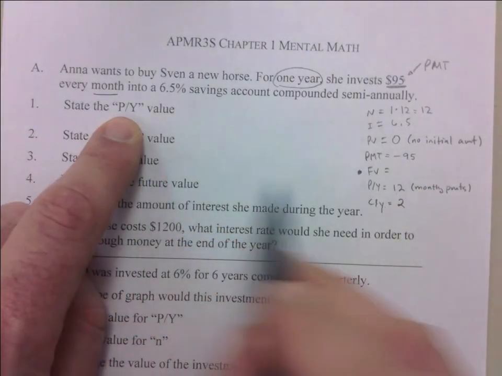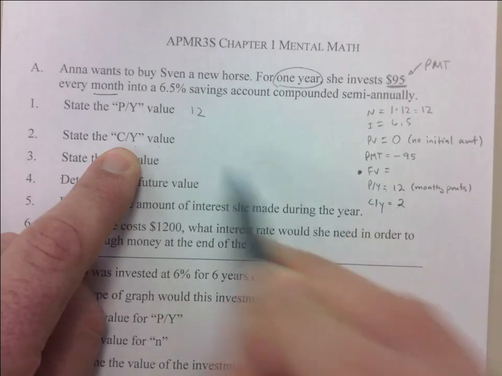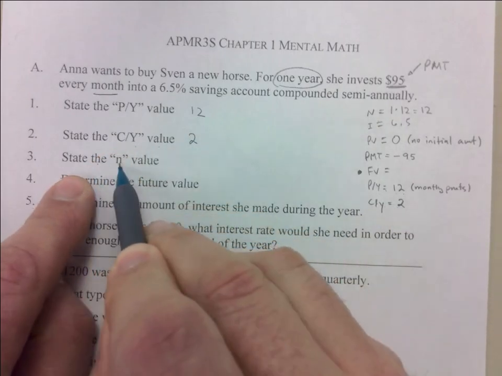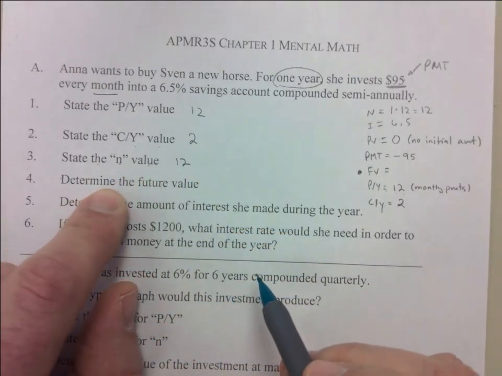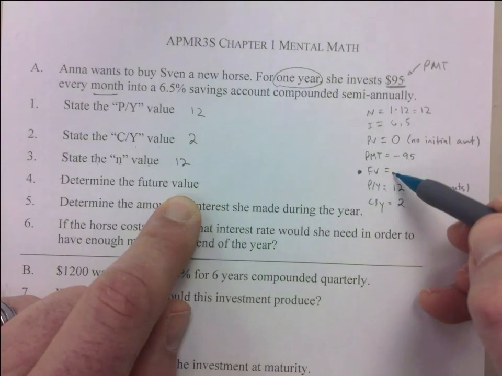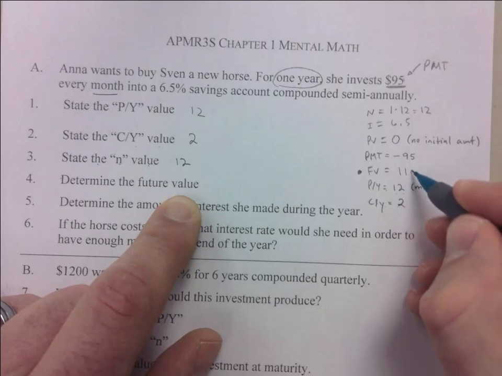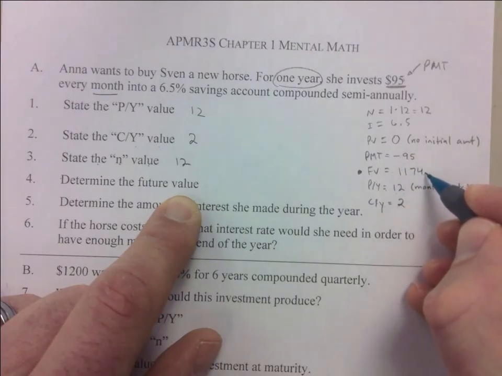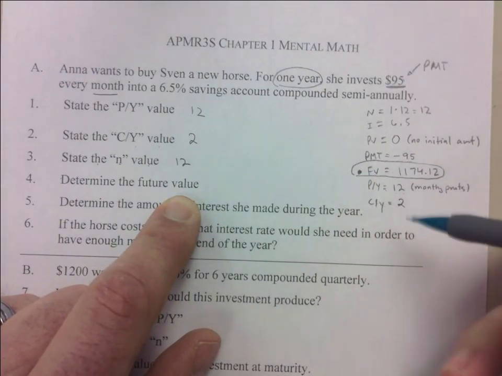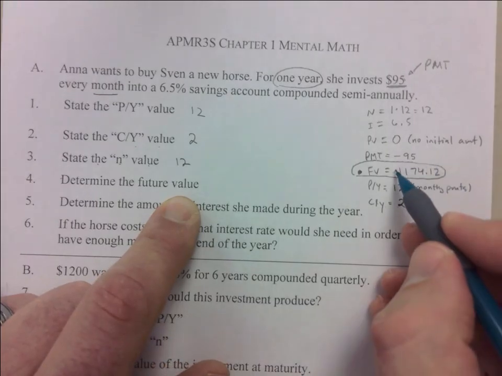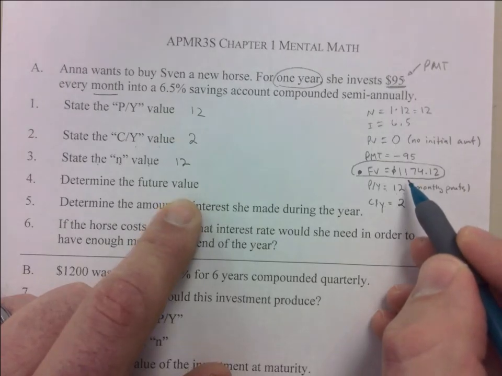So state PY is 12. State CY is 2. State N is 12. Determine the future value. We can solve here. And if you do that, it's 1174.12. Okay, that's what the future value is. If you just want to leave it there, make sure you have a dollar sign because your final answer needs to have a dollar sign.